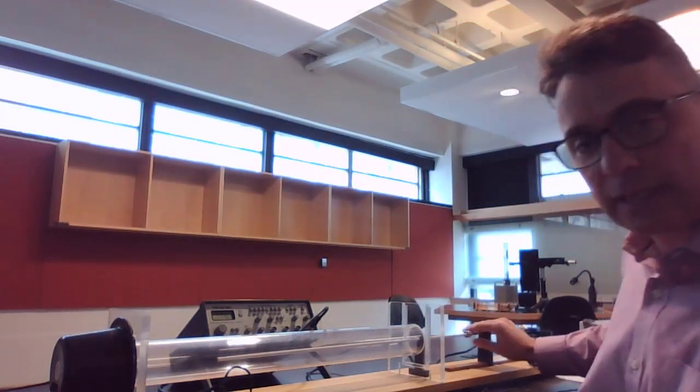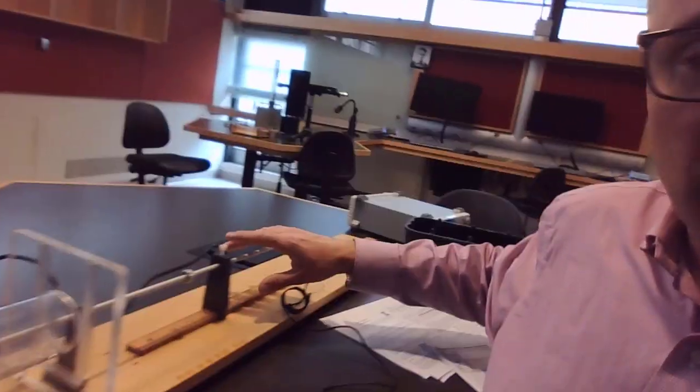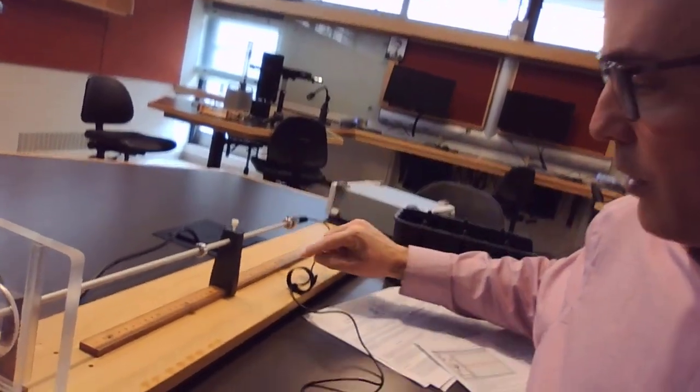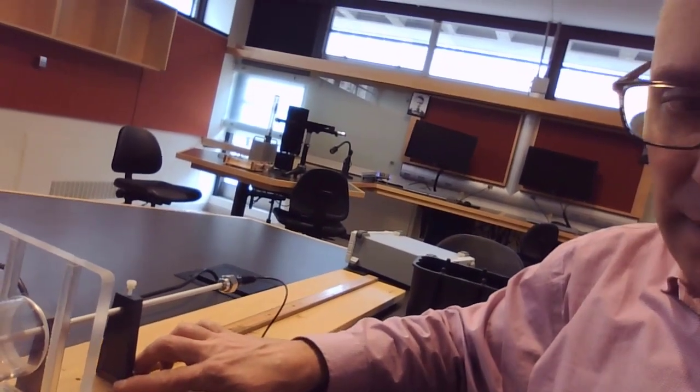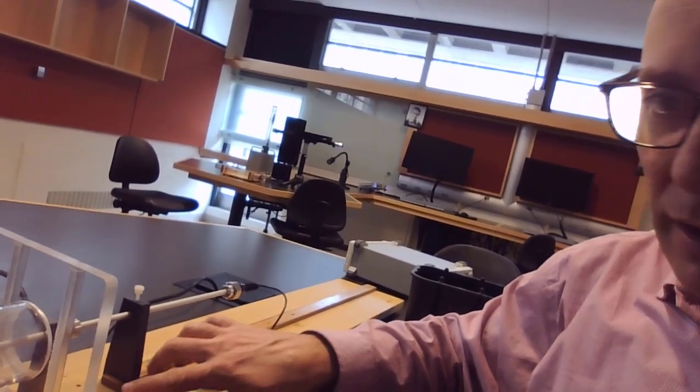And so you can slide this along, and over here you will see there's a ruler where you can actually measure the distance. So you can calibrate it so that the distance you measure here is the distance of the actual microphone, which is at the end of that stick, from the left end of the tube. And the left end of the tube being right up against the speaker is a closed end.